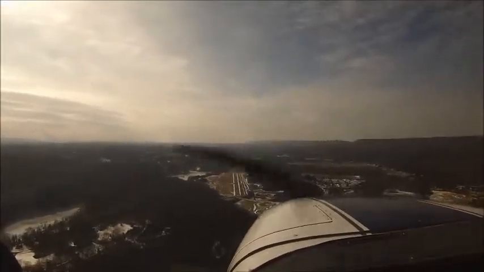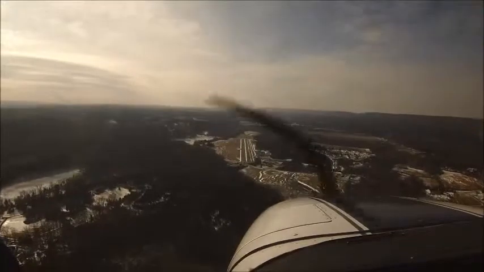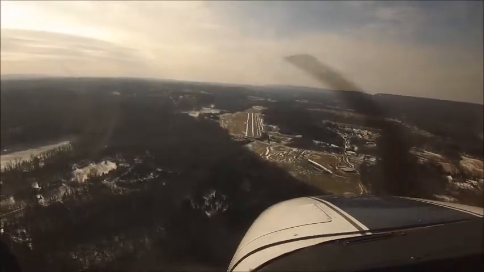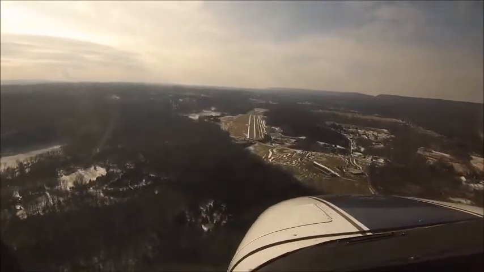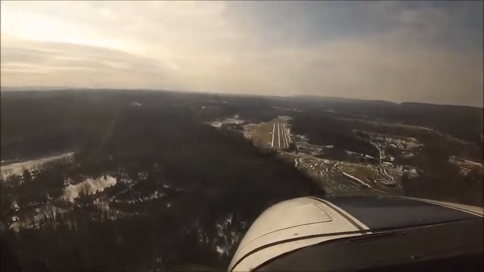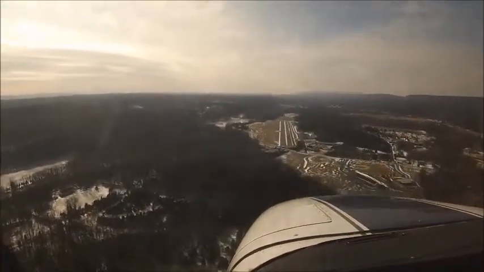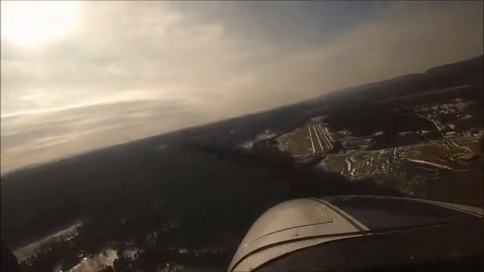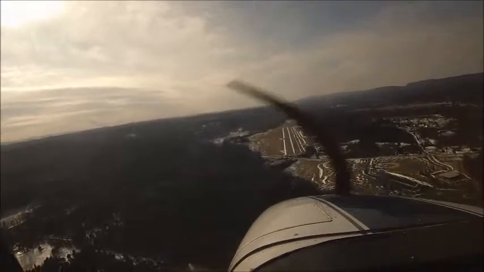65. Nose down to hold 65. You're holding 55. Full flap configuration. Power's at idle. What else could you do here? How about a forward slip? Yaw the nose to the left, bank it to the right, and we're going to come down like a rock without picking up a lot of airspeed.